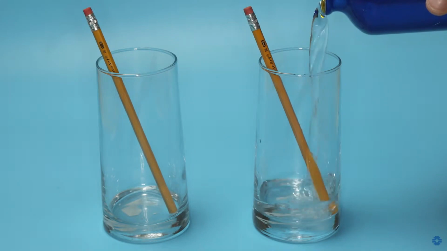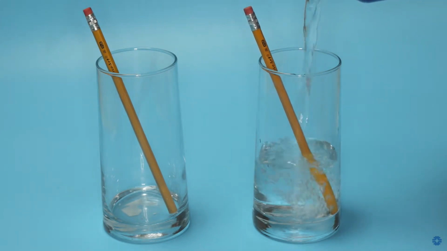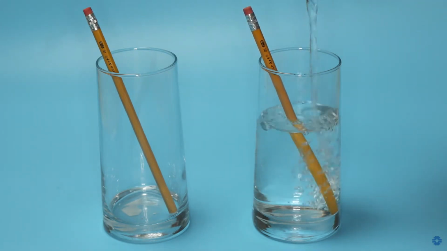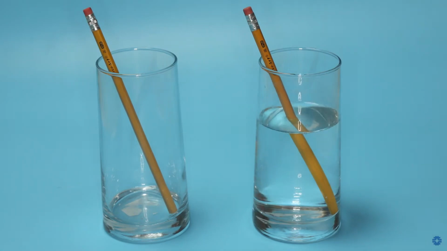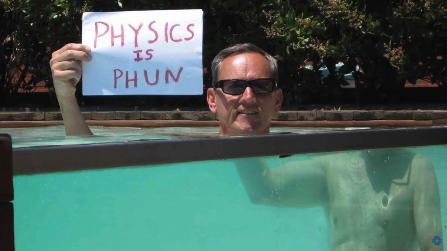This slowing down is the reason that objects look bent when stuck in water. It's because the path the light follows bends when it enters or exits water. It's the reason we can get pictures like this one here. And I should let you know that no physics teachers were harmed in shooting that photo.